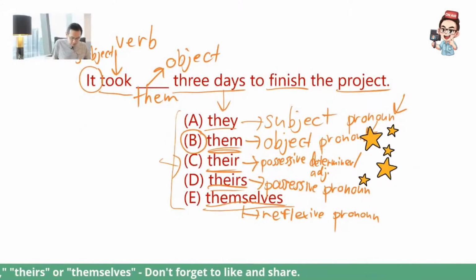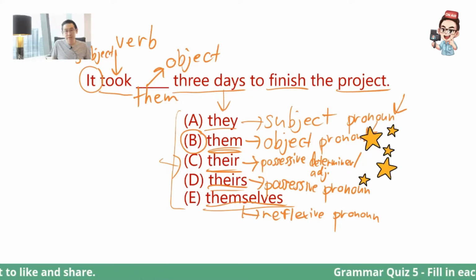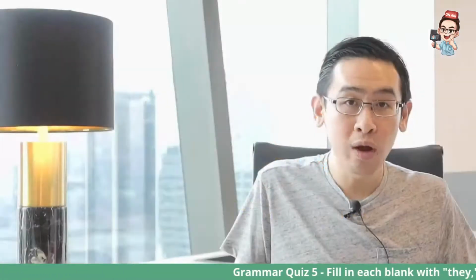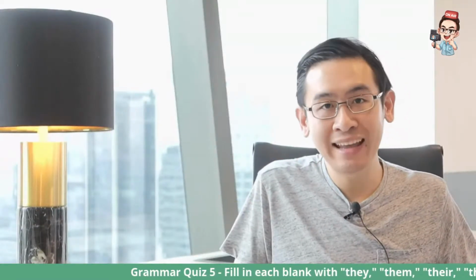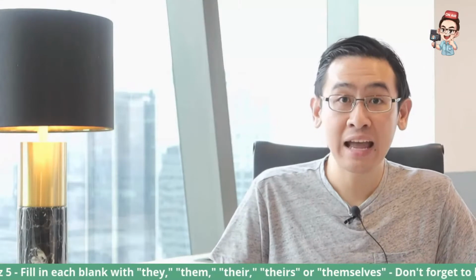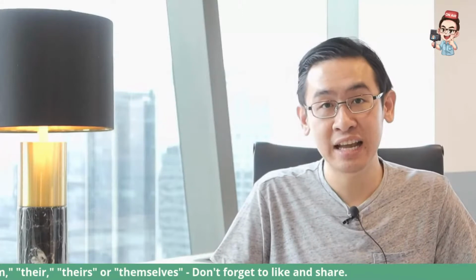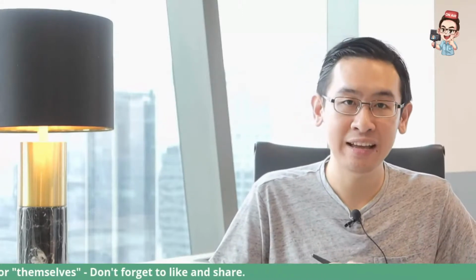And the last one, "themselves", is a reflexive pronoun. A reflexive pronoun is used when we want to say or convey that the subject, the one doing the action, and the object, the one receiving the action, is the same person or the same thing, okay?